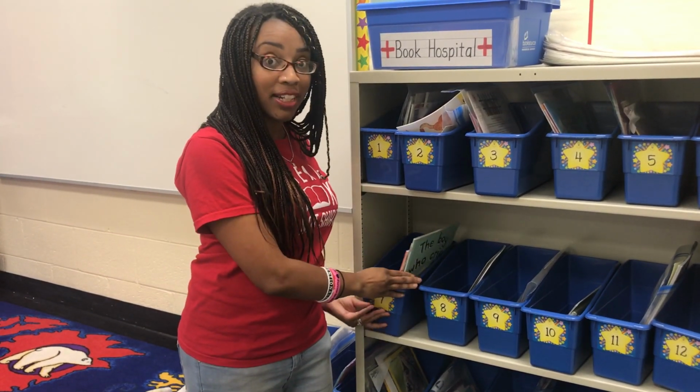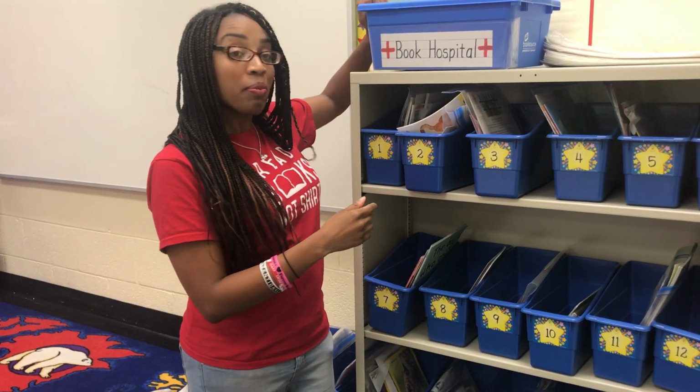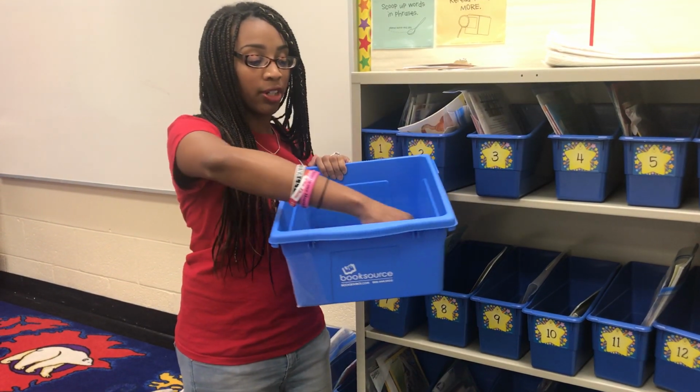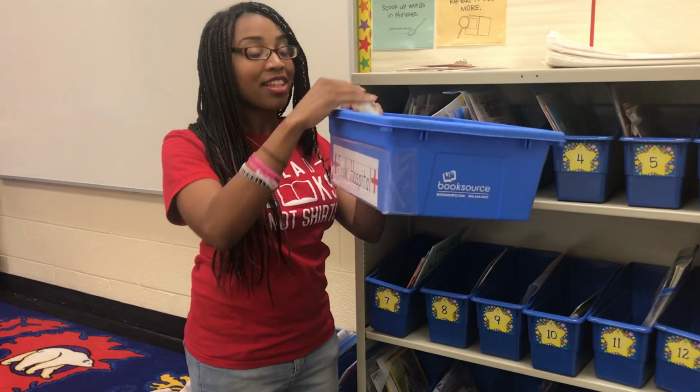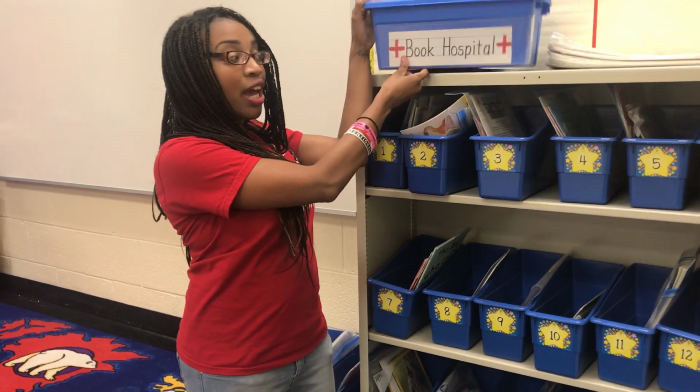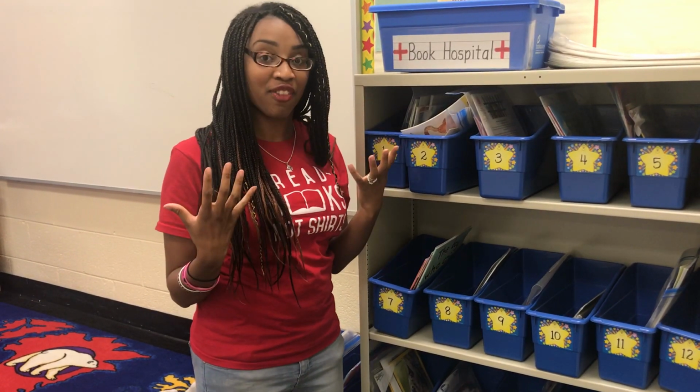One thing I love is that when books are broken or might be torn, you can always put them in the book hospital bin. That's a really cute idea and a way to get kids to take care of their books.